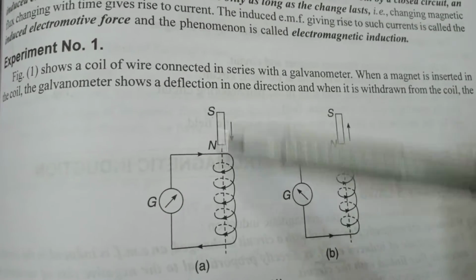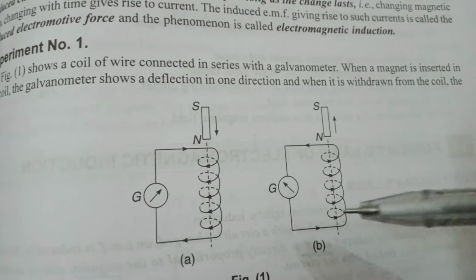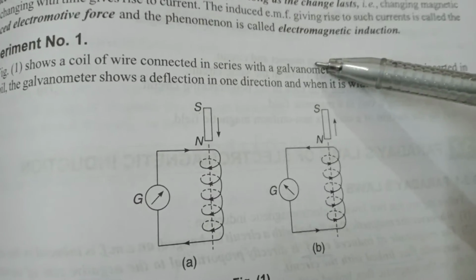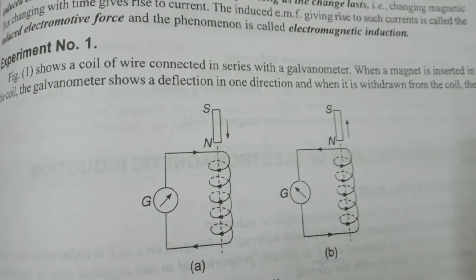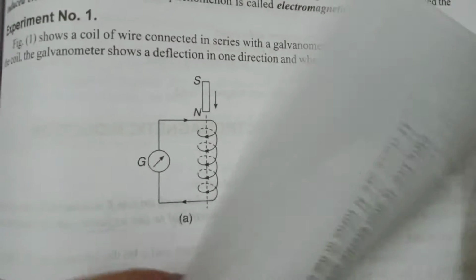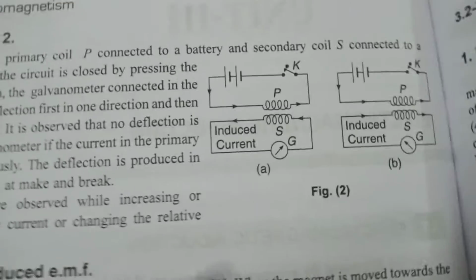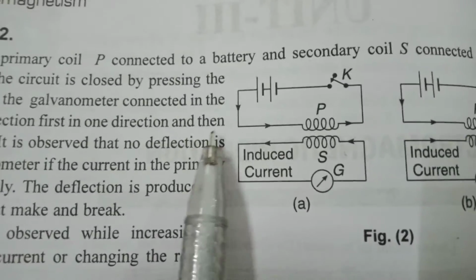So, as long as the motion is there, either towards the coil or away from the coil, the galvanometer deflects, that is, there is induced current. Then another experiment also was performed, experiment number 2 by Faraday, which was like this.